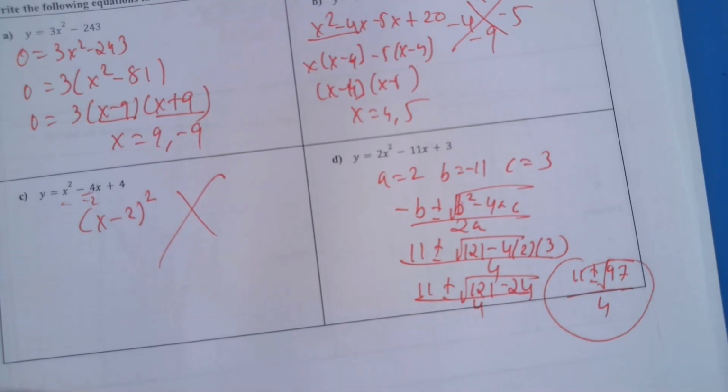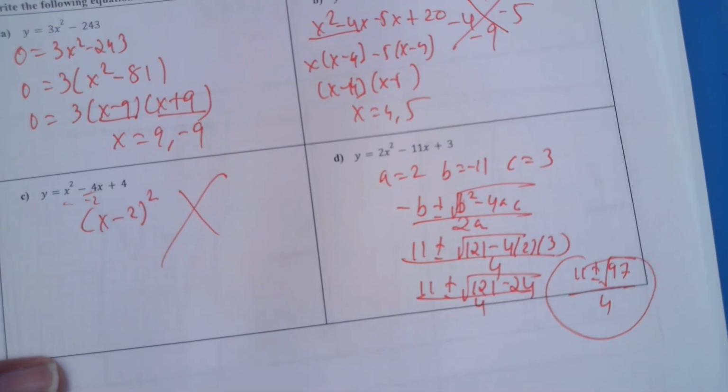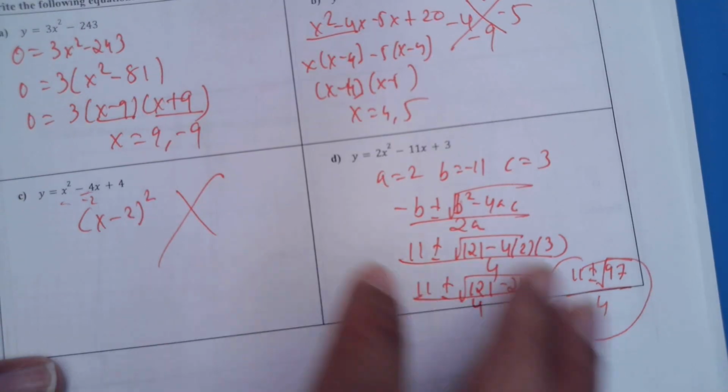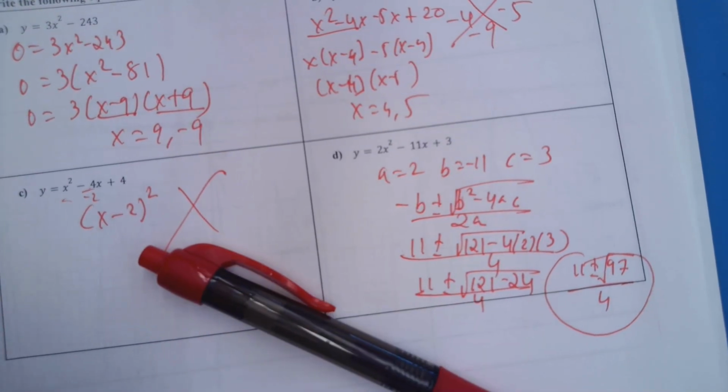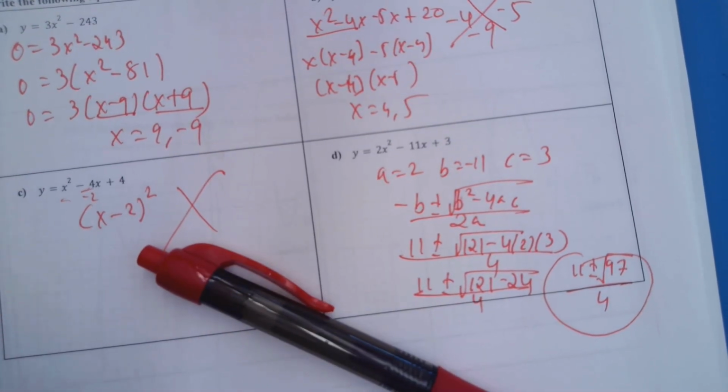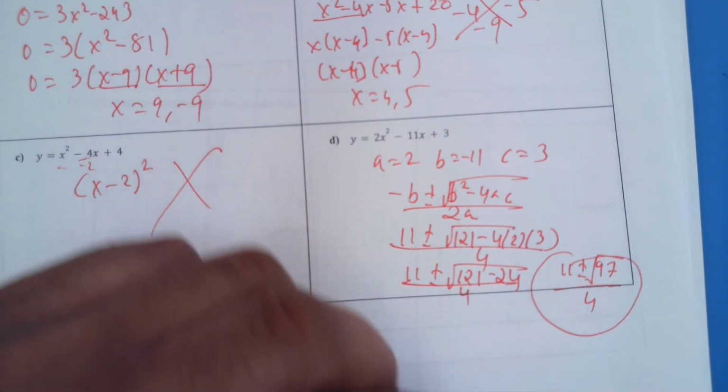And 97 is a prime number, so that will be your answer. Alright, 97 is a prime number. Let me see. I think so. I cannot think of a number that can divide 97 unless it's 13. 97 is a prime number. Okay, cool.